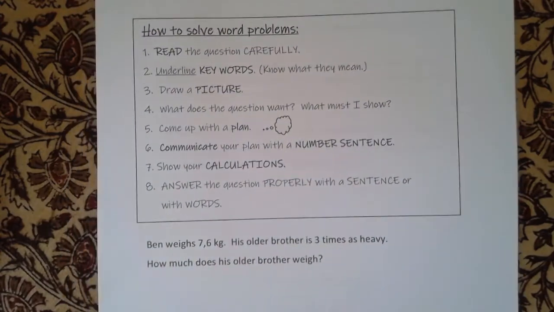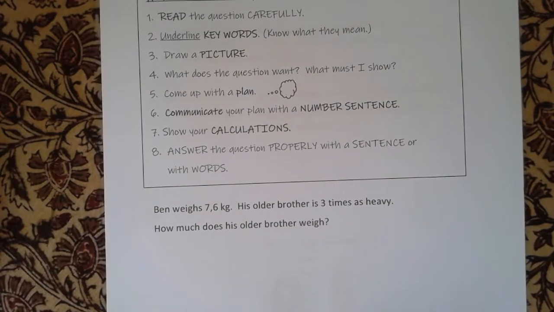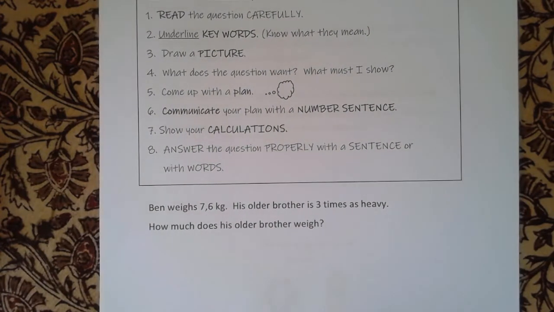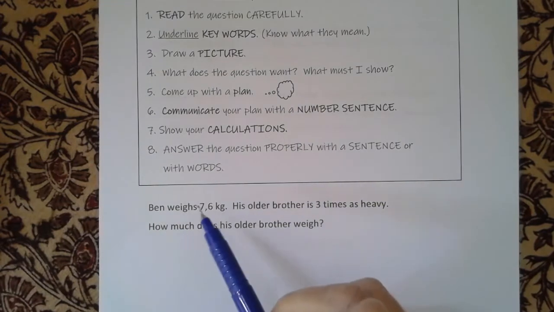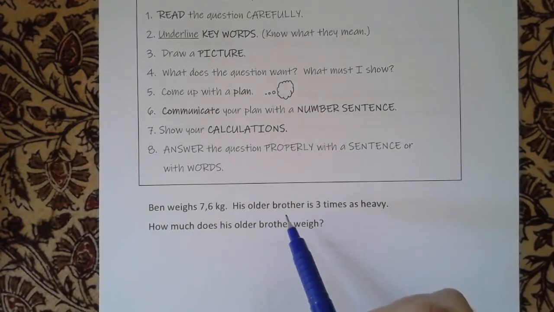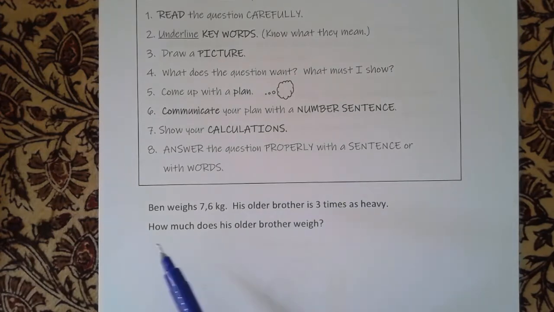Right, so let's look at the one that I've chosen. Ben weighs 7,6 kilograms. His older brother is 3 times as heavy. So Ben weighs 7,6 kilograms and his older brother is 3 times as heavy. How much does his older brother weigh? Right, so what does the question want from me? They want me to calculate the weight of the older brother, right?